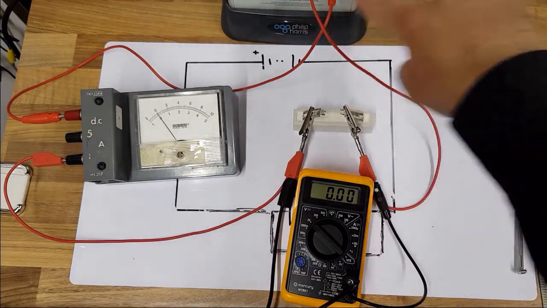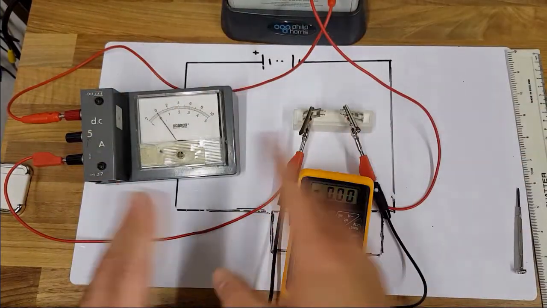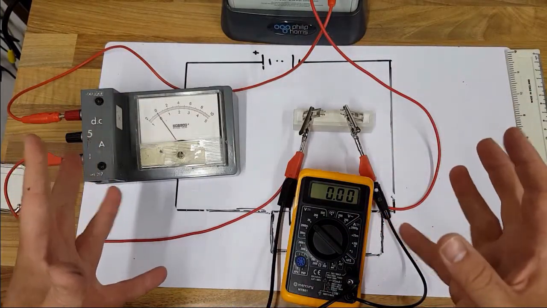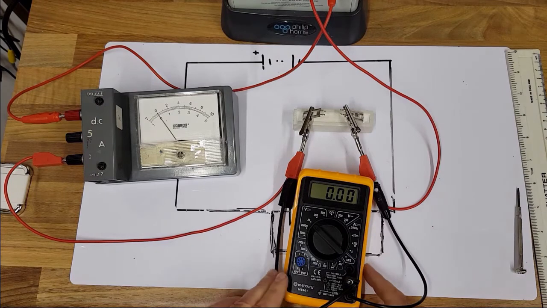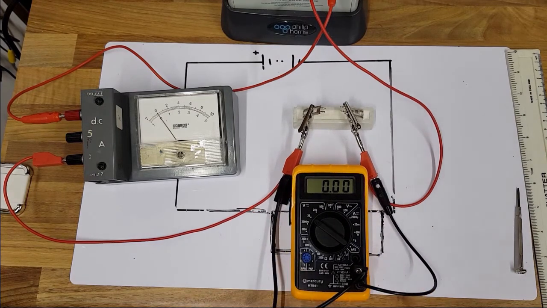If you follow the red around, the red goes all the way around the circuit. The circuit is the inside bit. The voltmeter is very much something that sits on the outside of a circuit. It's very much something that doesn't play part in the circuit. All that it does is it measures the potential difference across a component, like a resistor here.